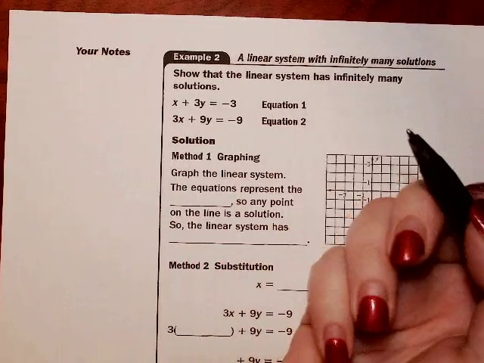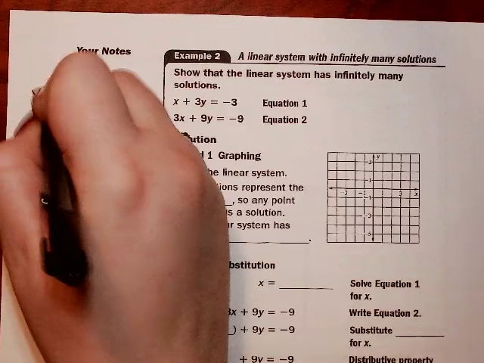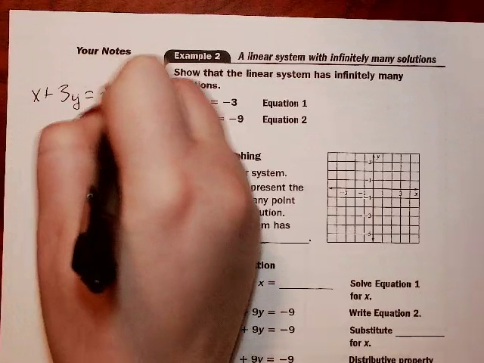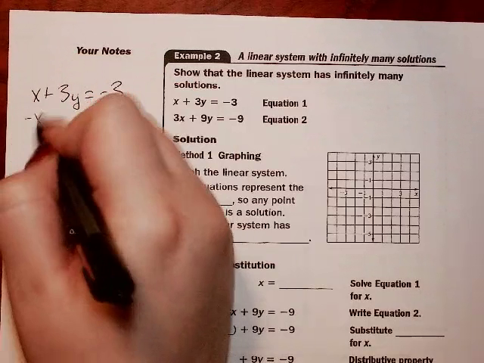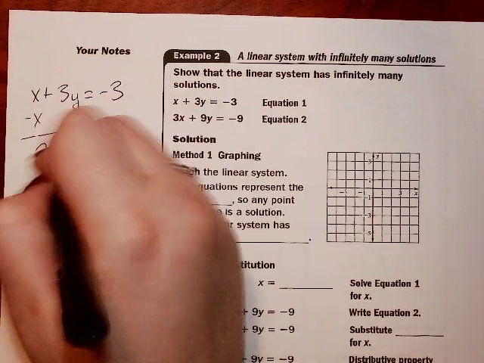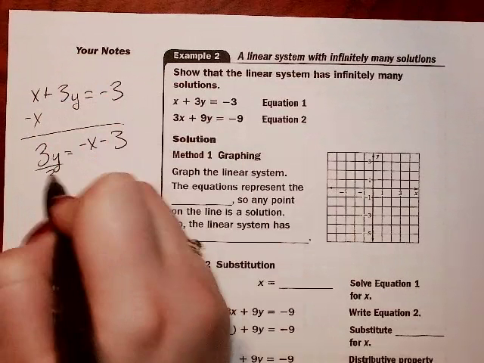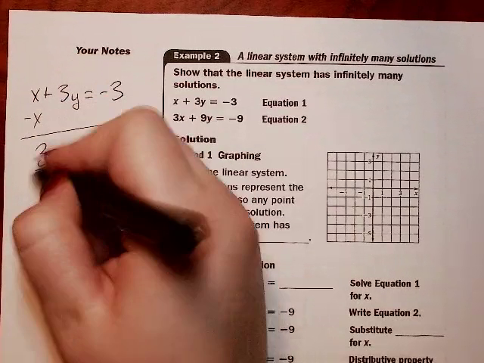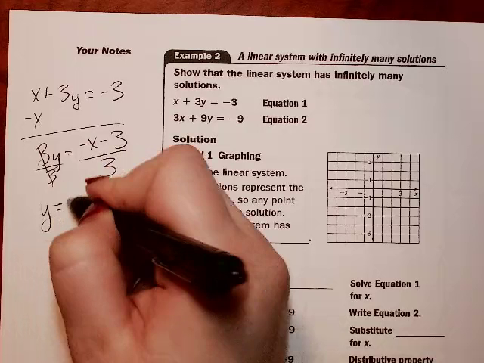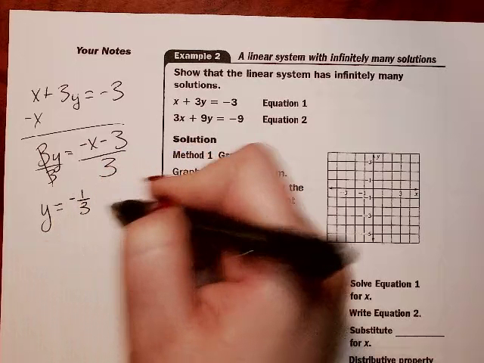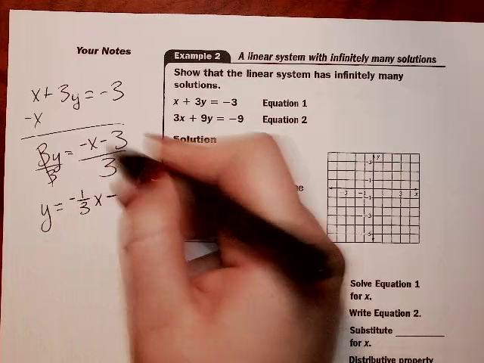So again, we're going to solve for y. So x plus 3y equals negative 3. I'm going to subtract my x. So I get 3y equals negative x minus 3. Then I have to divide by 3. So I get y equals negative 1/3 x minus 3 over 3, which is 1.